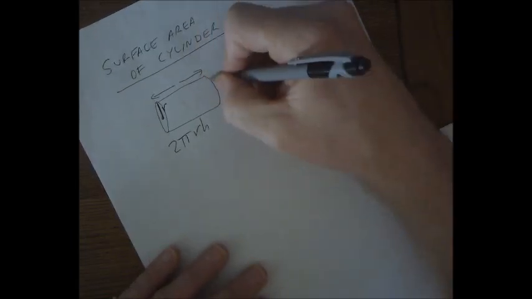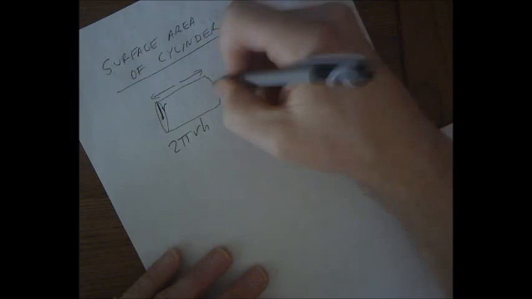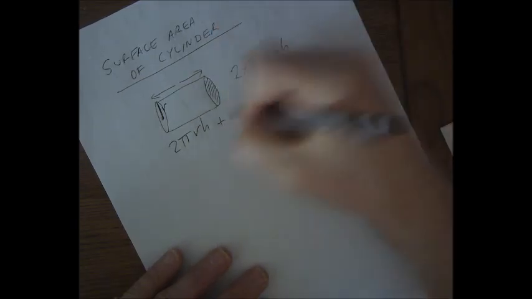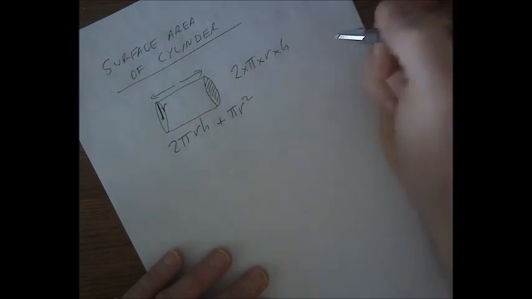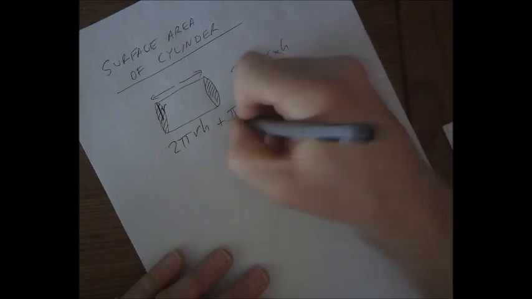Sometimes, however, you need to imagine closing the cylinder off. If you close it at one end, you need to add a pi r squared, and if you imagine that it's closed at the other end as well, you need to add another pi r squared.